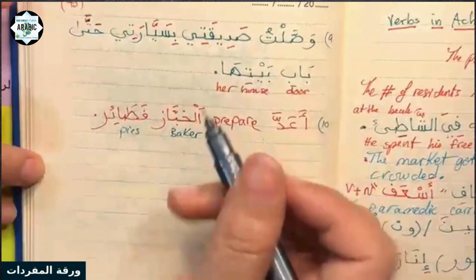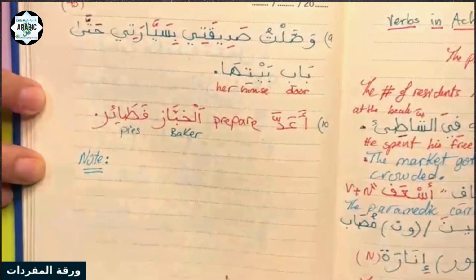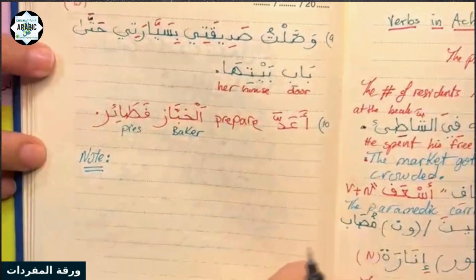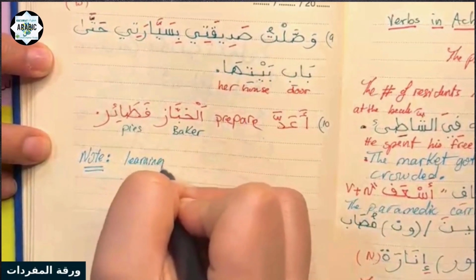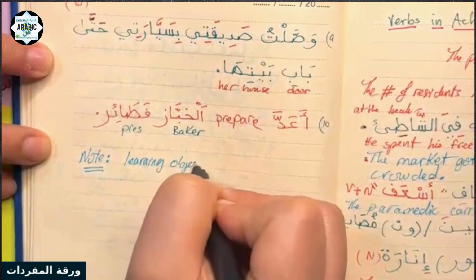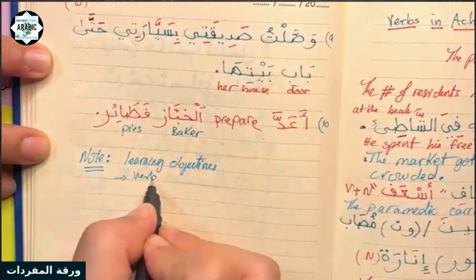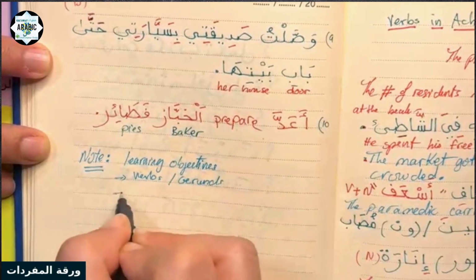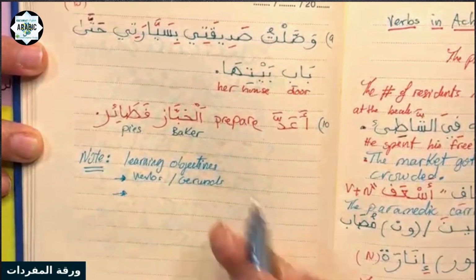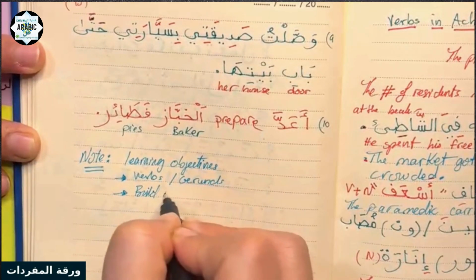Something I would also encourage you to do is keep notes. Any notes of things you've learned today. So for example, you go like, what were my learning objectives? So you say learning objectives were to find verbs and gerunds. What did I do today? I learned to do what? To build my own examples.